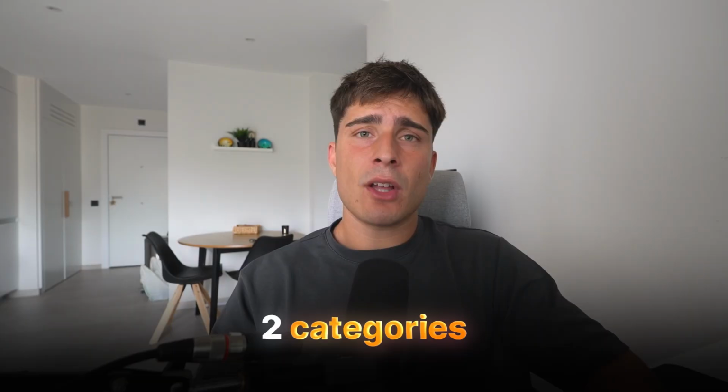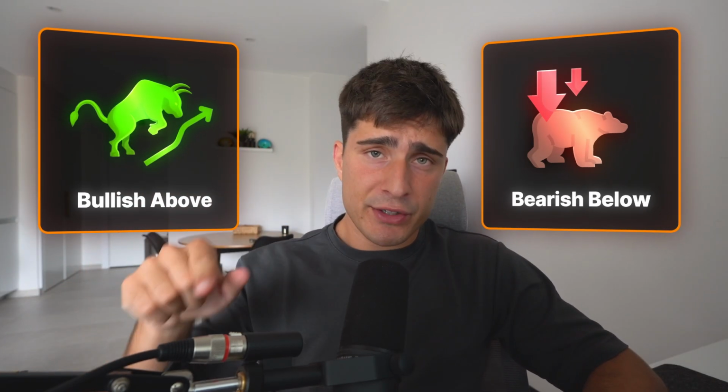So to trade this scenario profitably, you need a clear framework for how price behaves around the PDH and PDL. I've broken it down into two categories based on the open, inside or outside the previous day's range. This helps you form your daily bias quickly: bullish above the PDH, bearish below the PDL, or neutral inside until a break. The first scenario is inside the previous day's range. This is the most common. Price opens between the PDH and PDL, indicating indecision or consolidation from overnight action.